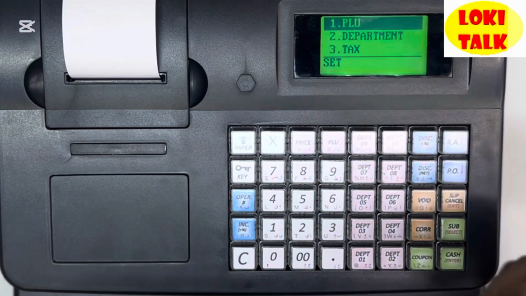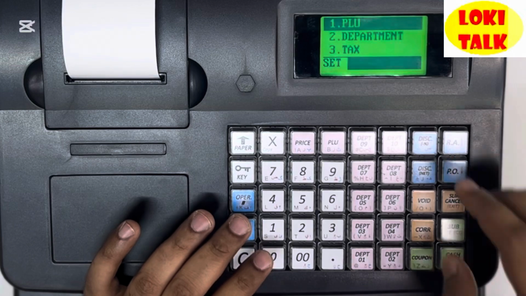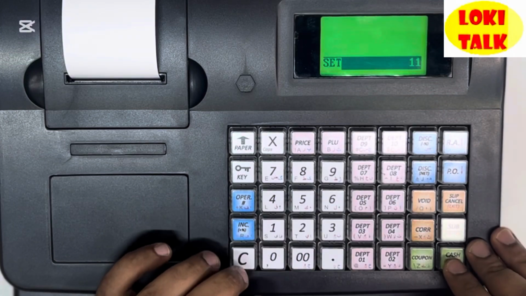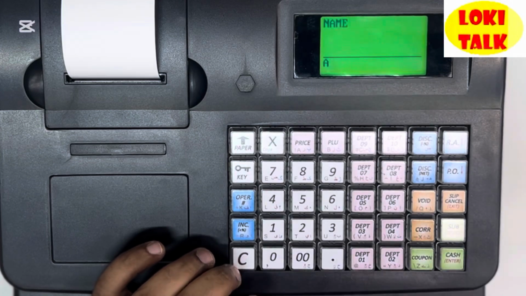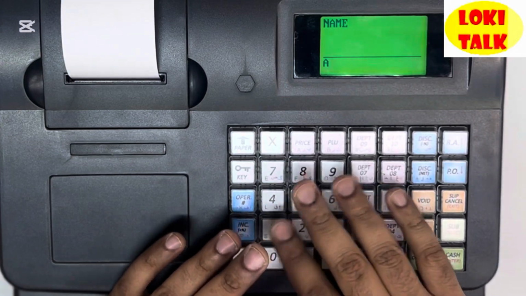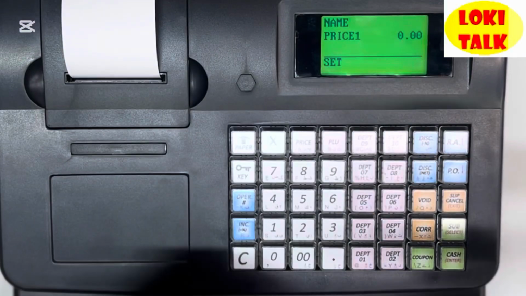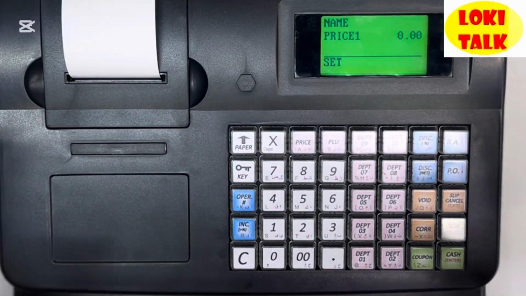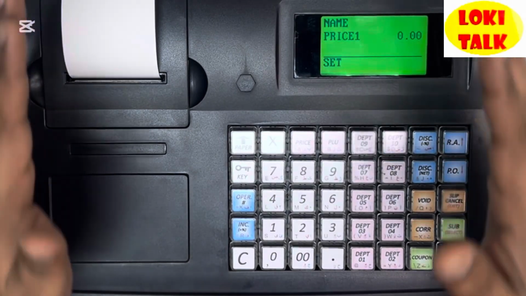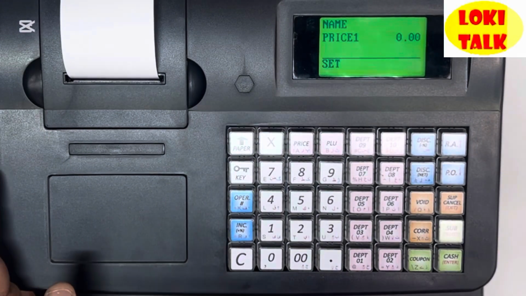If you want to create a PLU, similarly just click on the PLU, set it 1. It will ask you what is the number, it will ask you yes. So the PLU it will show. I just typed 11 PLU. So here I will create all the PLU details and everything. Same as what you have done in the department, you can create the PLUs also in the device itself. Okay, so this is how the department and PLU and the tax system you are creating in this XPREX 260AR.